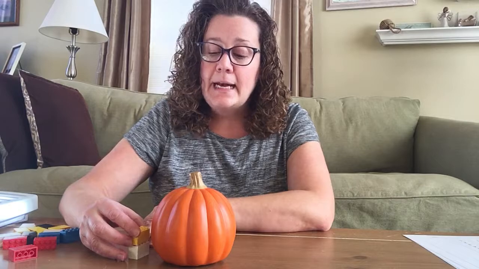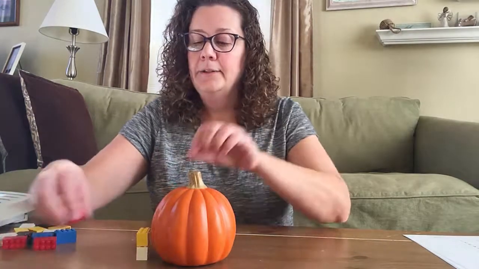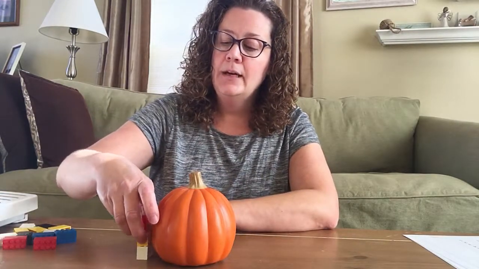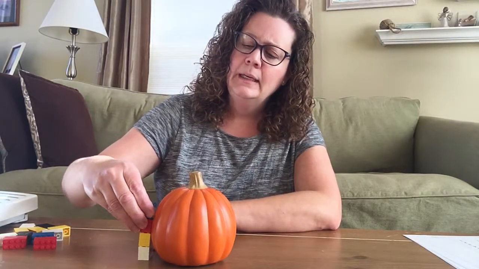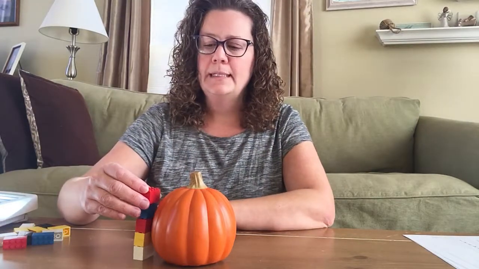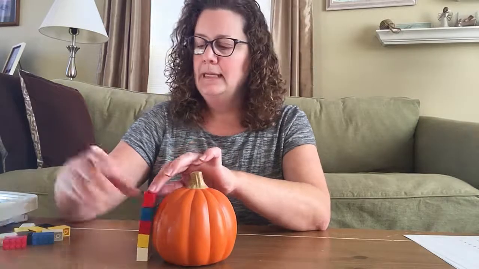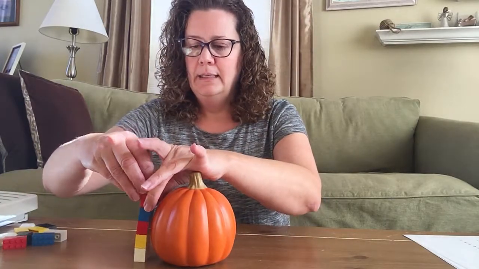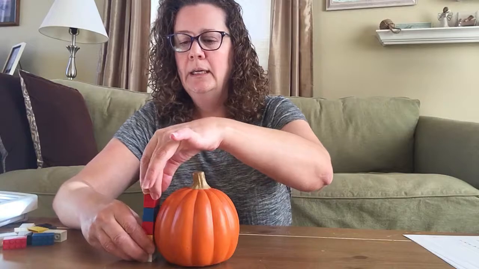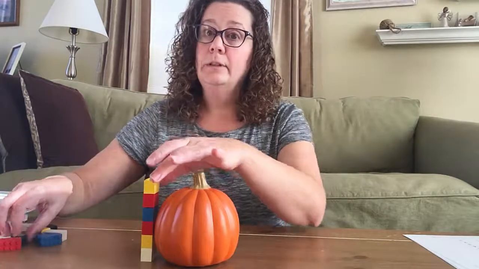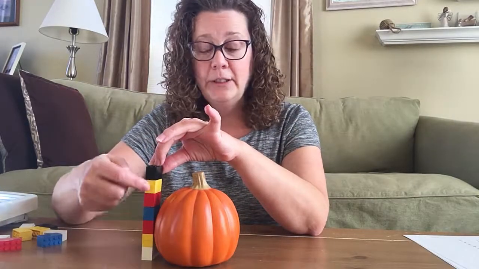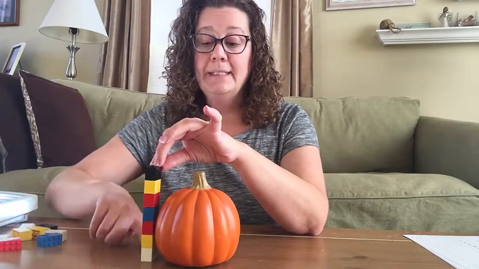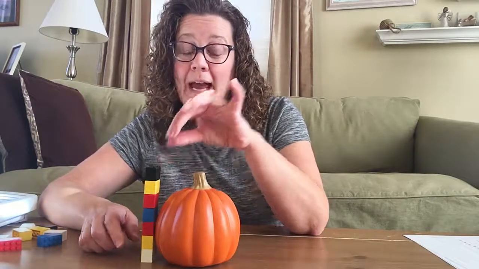So I'm going to stack my Unifix cubes, one on top of the other, to see how tall my pumpkin is. Now, how do I know when to stop stacking? It's when I get to where? To the top of my pumpkin. That's when I stop stacking them, and then I know how many it takes to make the height of my pumpkin. They're getting kind of crooked here. And one trick that I've learned with Unifix cubes is that if you stack a different color on top of each other, you'll always be able to tell more easily how many you have in your stack.